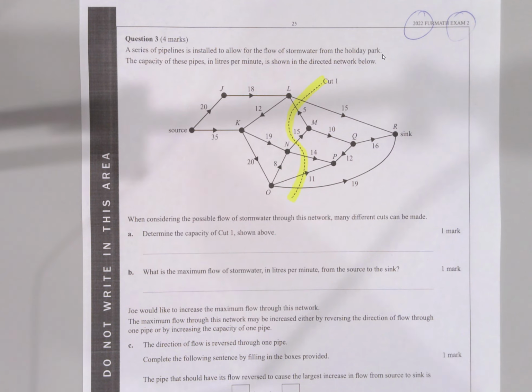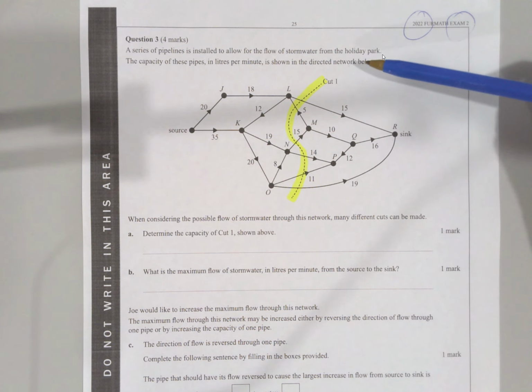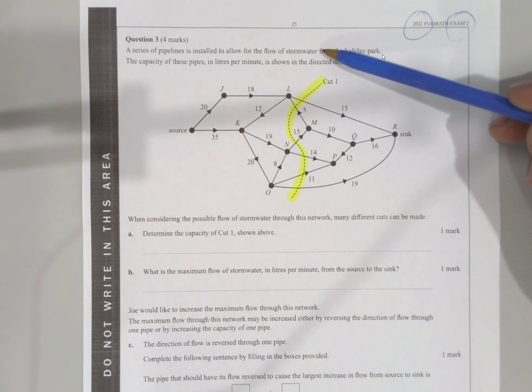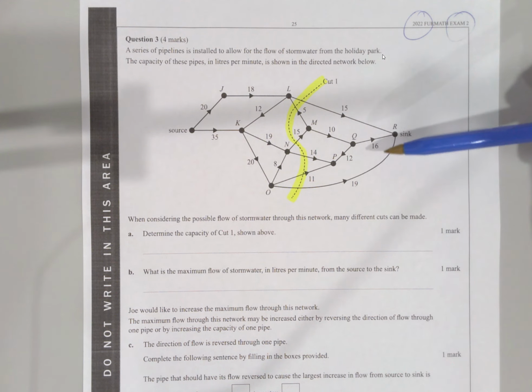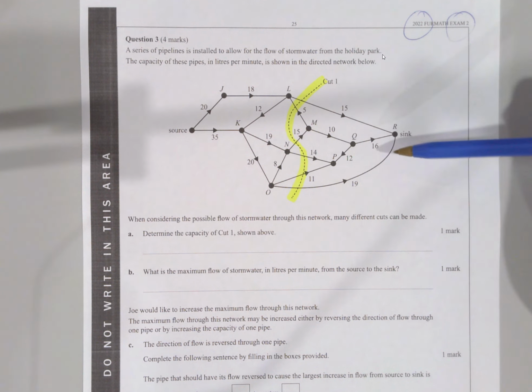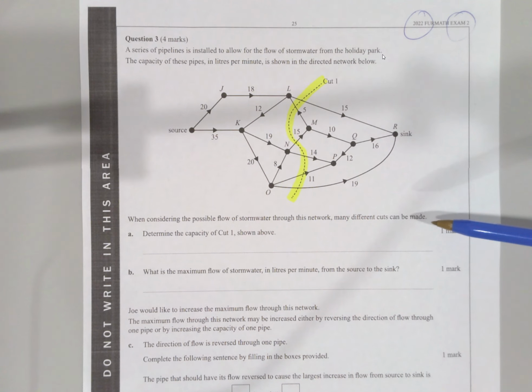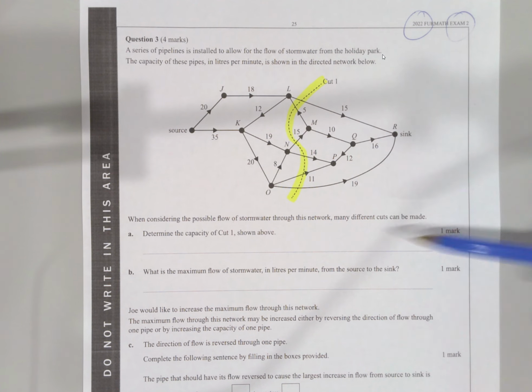All right, so this is from the 2022 exam 2. The first thing we need to determine from this is the question's talking about a stormwater flow. And you can see the flow here, there's some reverses and there's some going forward. Question A says, when considering the possible flow of the stormwater, different cuts can be made. Determine the capacity of cut 1.